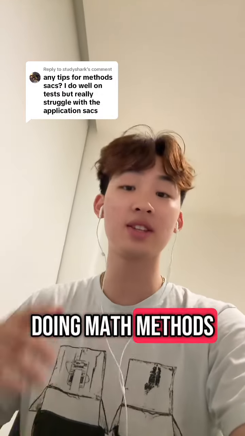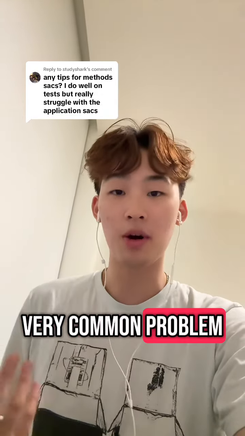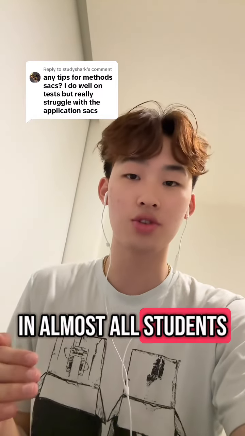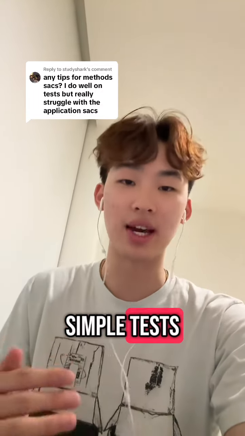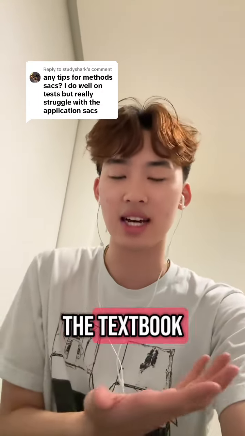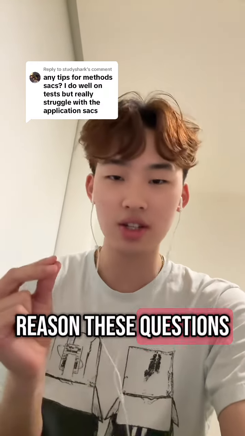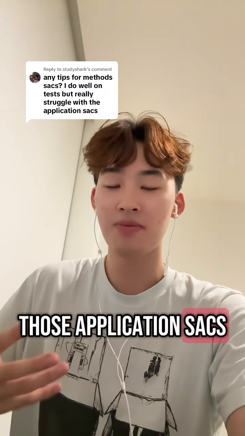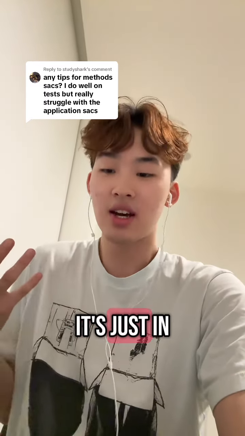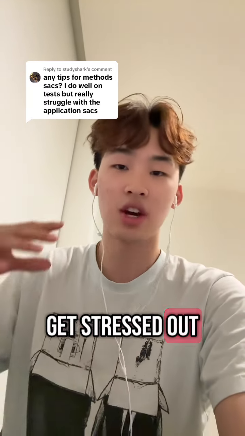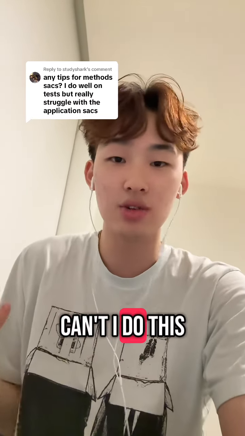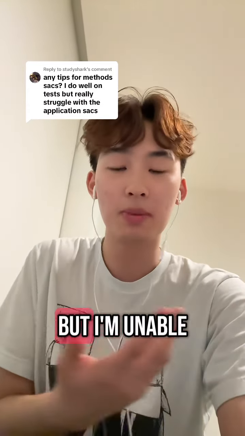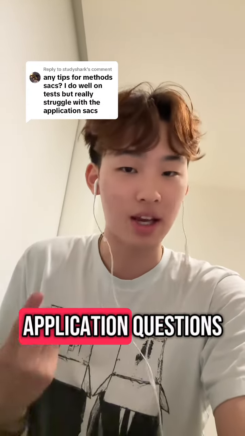So if you're doing math methods, this is a very common problem that I see in almost all students. They might be able to do simple tests or all the questions in the textbook, but for some reason you just can't do the questions on those SACs, those application SACs. In the moment you get stressed out, you run out of time, and you just feel like, what am I doing wrong? Why can I do all these questions normally, but I'm unable to do these application questions?